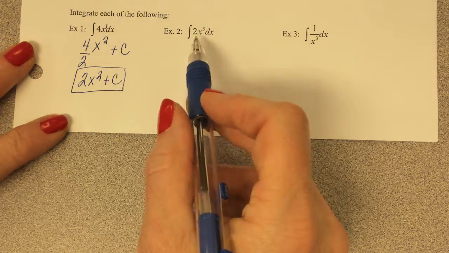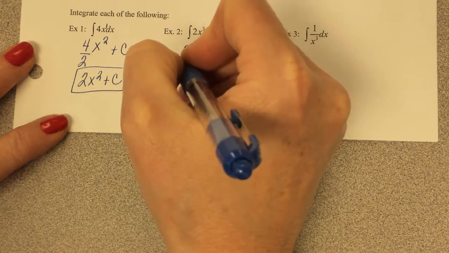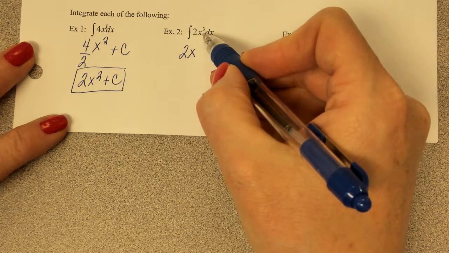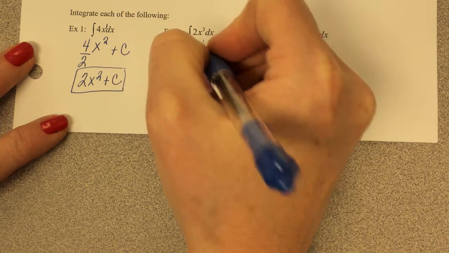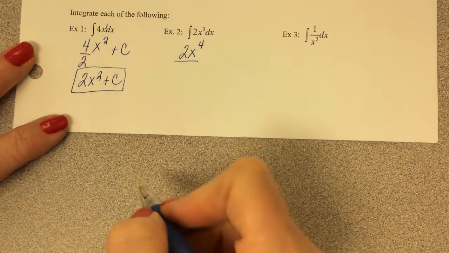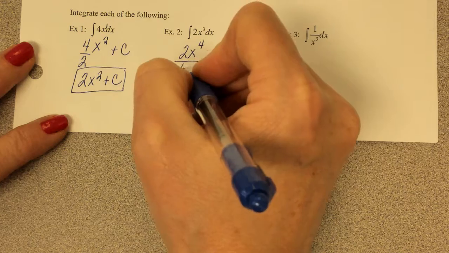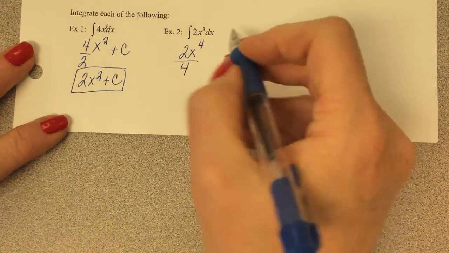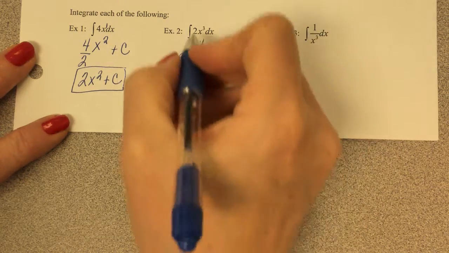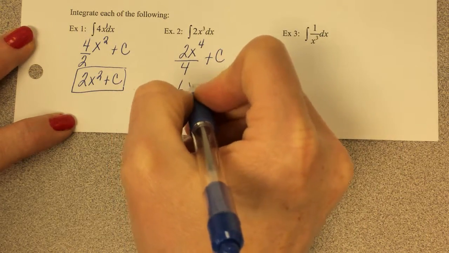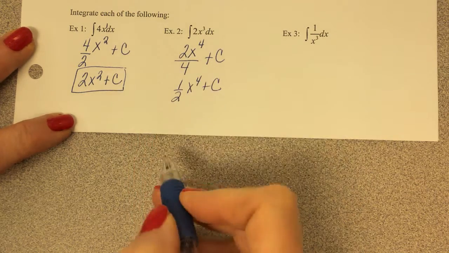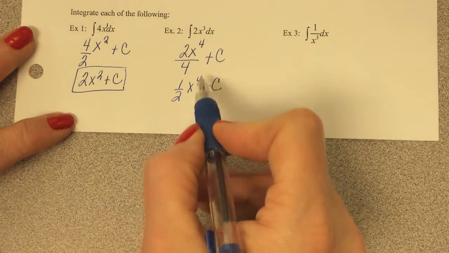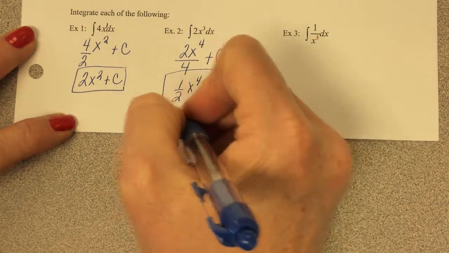All right, let's do the next one. We write down the 2, we write down the x, but what do we do to the exponent? We have to add 1, right? And so Avery, what's going to go on the denominator? And then what do I have to put back here, Peter, after it? And then we just simplify it. So it's 1/2 x to the 4th plus c. I just always check it real quick. 1/2 times 4 is 2x, subtract 1. Yes, that is correct.